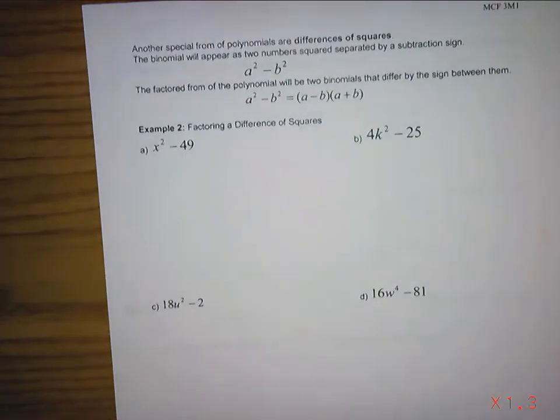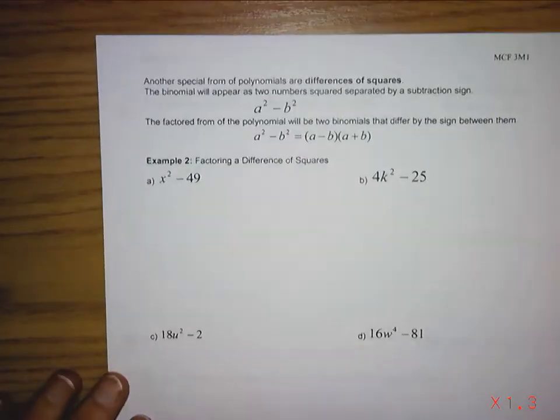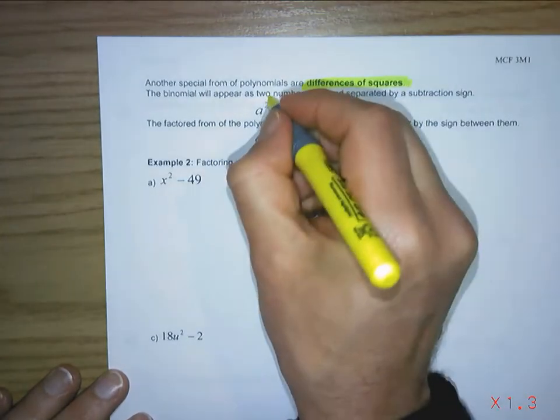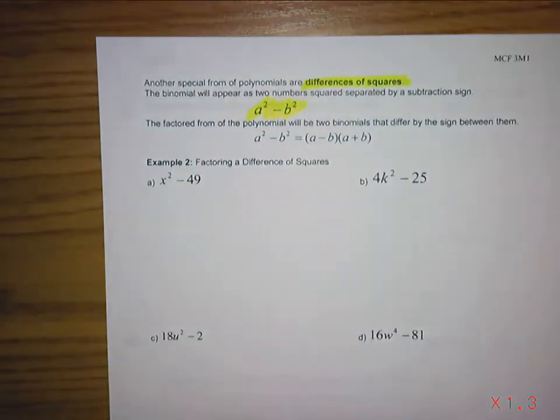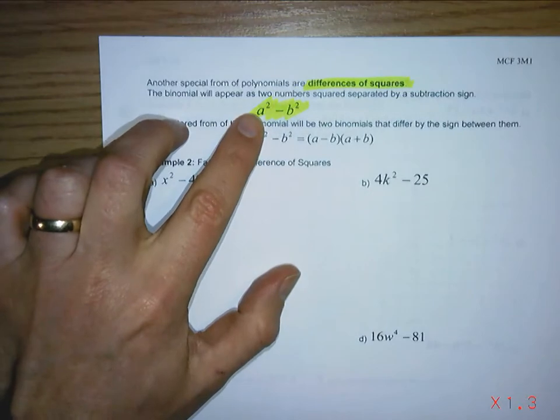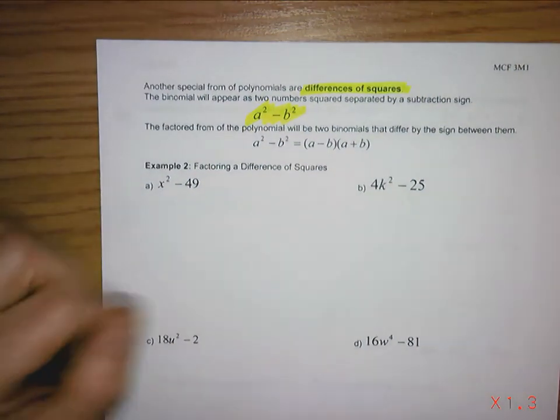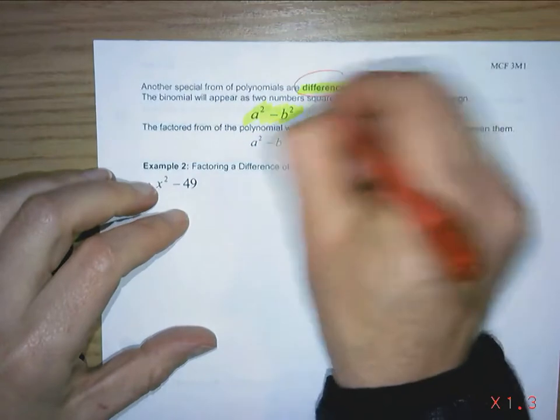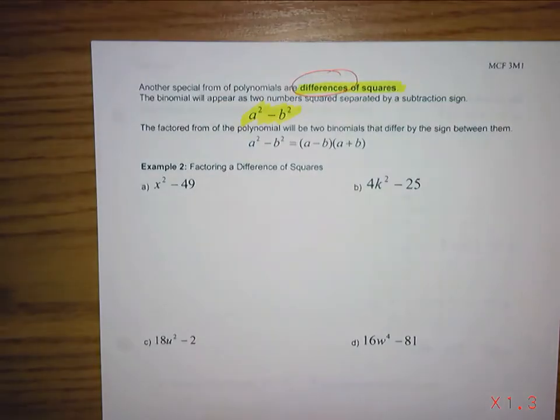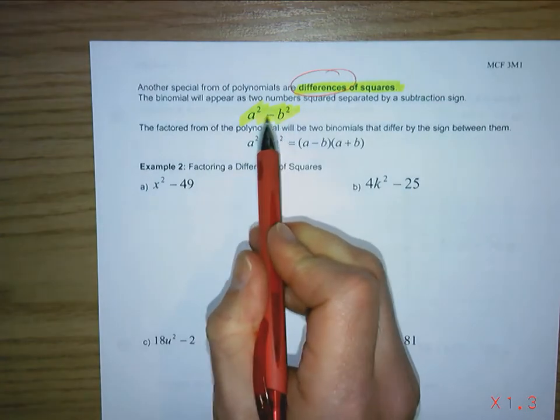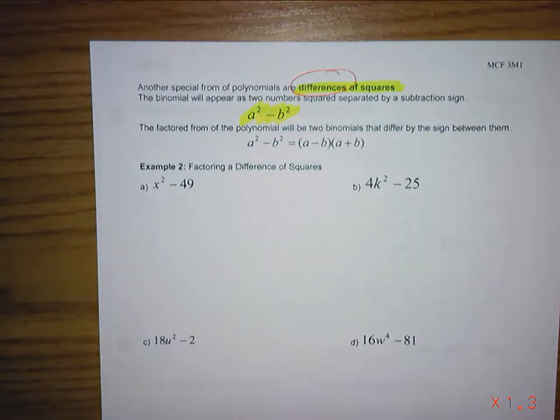Okay, so this is a different type of factoring. This is called a difference of squares factoring. Okay, and it happens whenever you have one thing squared, subtract another thing squared. It has to be subtract. That's why it's called a difference of squares. There is no such thing as factoring a sum of squares. If that was a plus sign in between them, you could not do it.